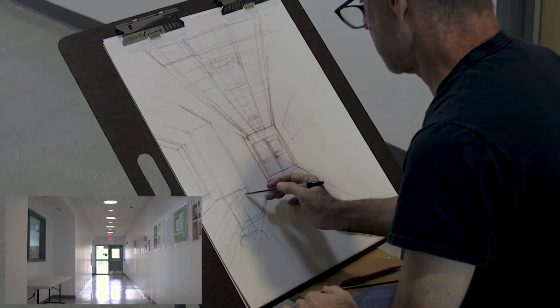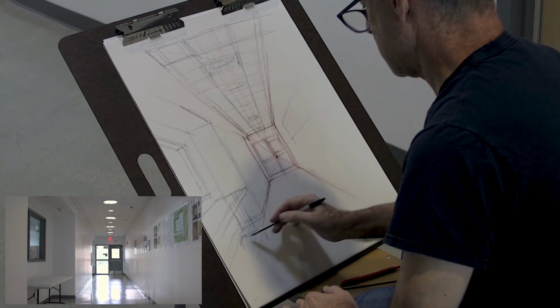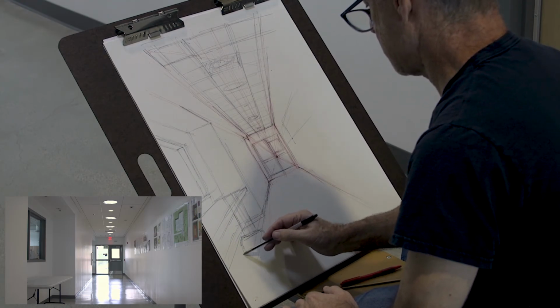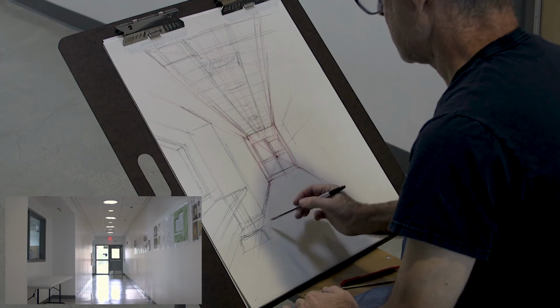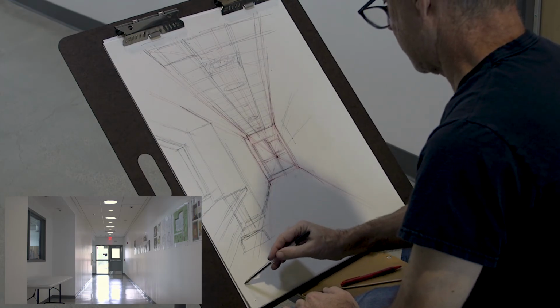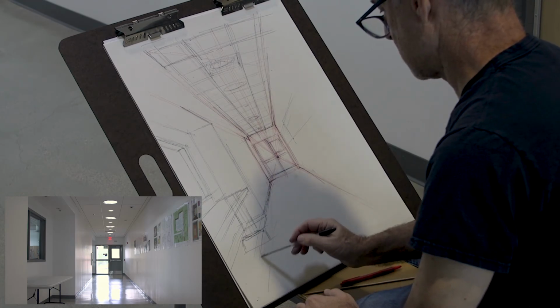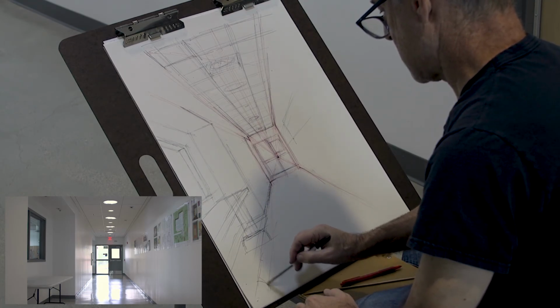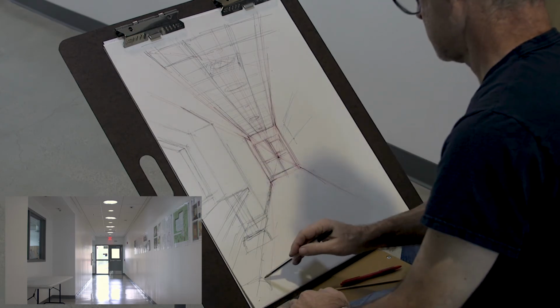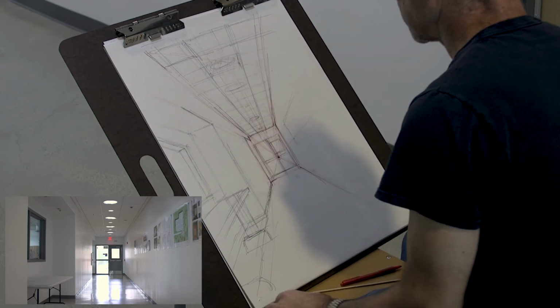So there's the edge of the table. And this part would be horizontal. This part would line up as a horizontal. If I could see both, like if I could see this part here, we'd want to have a guideline coming down this way to get that, and then come across from there. All right, so that's your sketch.